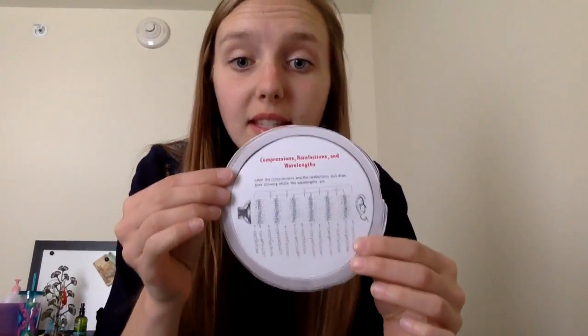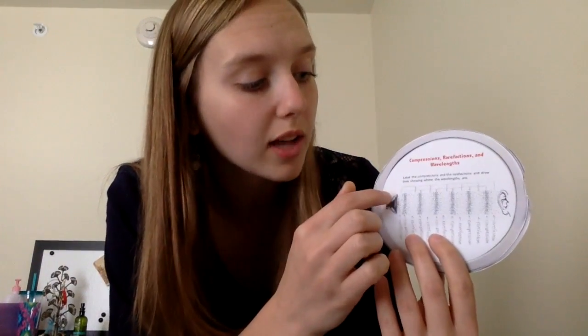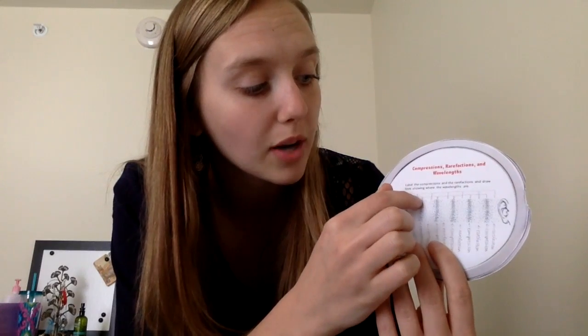Now it's time to add the wavelengths to your sound wave in your Slinky booklet. So flip to that second page, and this time I want you to draw lines from the compressions to the compressions and the rarefactions to the rarefactions showing the wavelengths. So go ahead and stop this video and do that now.